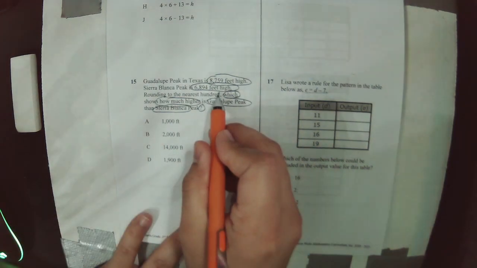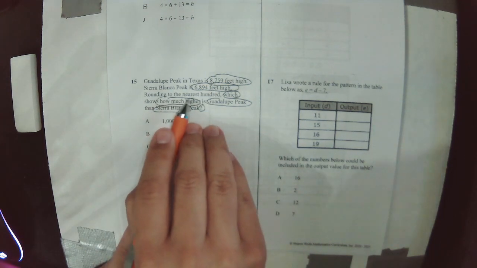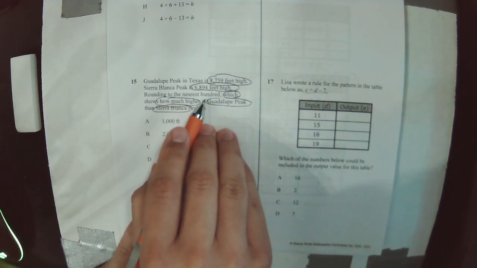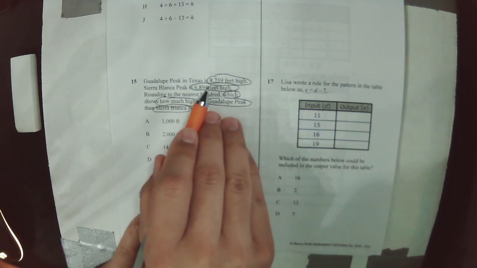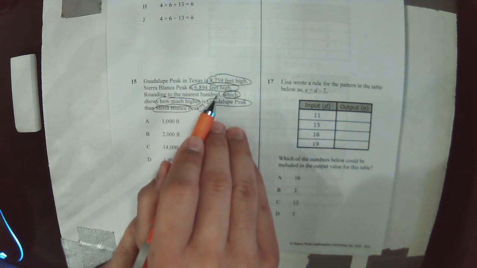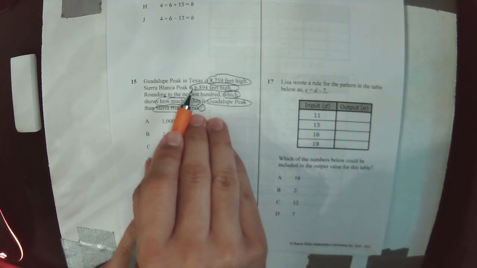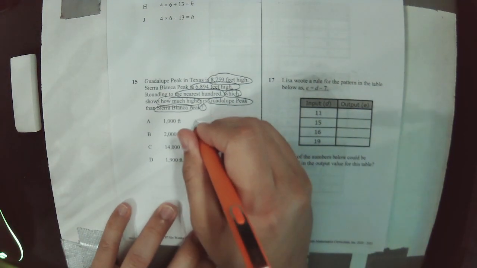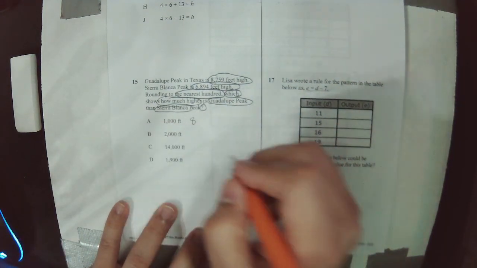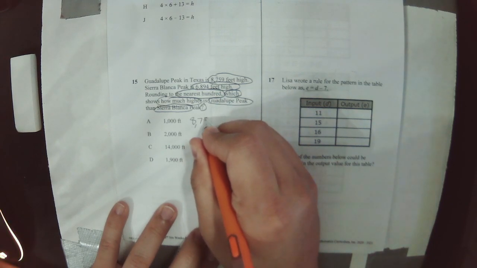Here's where I might have messed up. Rounding to the nearest 100. They don't want us to just use the numbers that they gave us. They want us to round these numbers, and not round to the thousands place. Round to the hundreds place, the nearest 100. I'm going to do Guadalupe Peak first. That was the first one they told me.